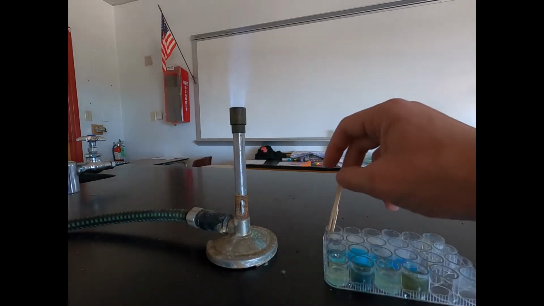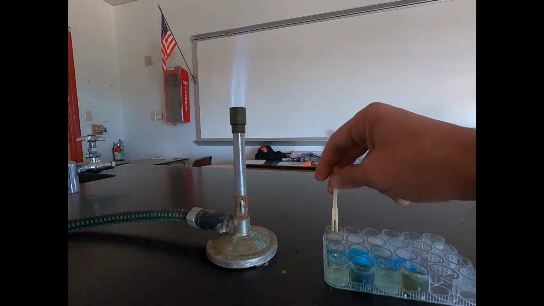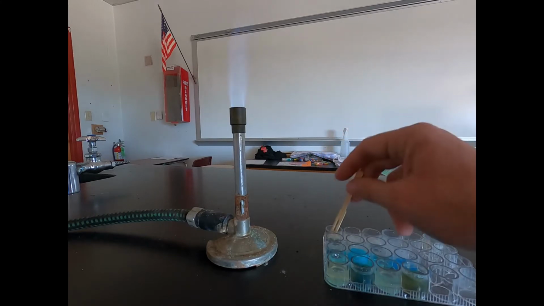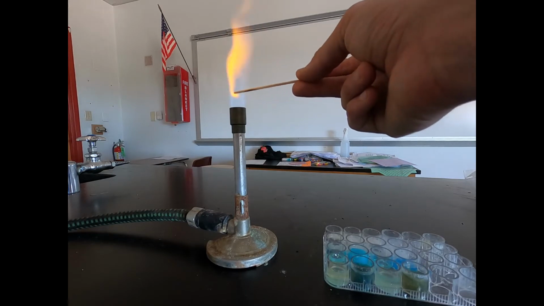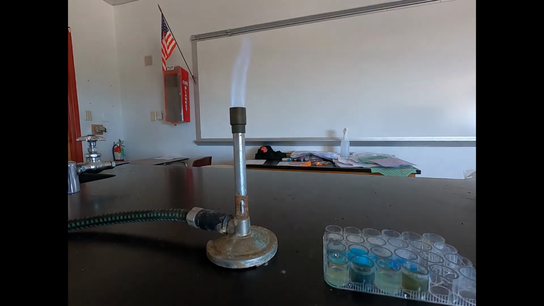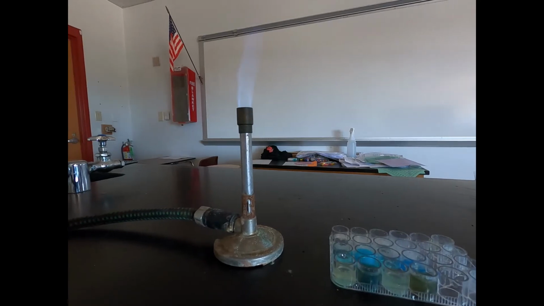So the first one is our barium chloride sodium sulfate, where we reacted those two together. We put it in our flame, and you should see that bright orange color. That bright orange color is a good sign that we had sodium produced. So that's the first one.